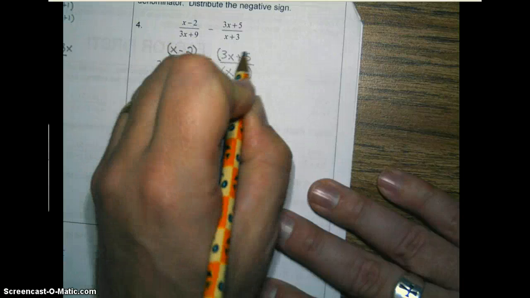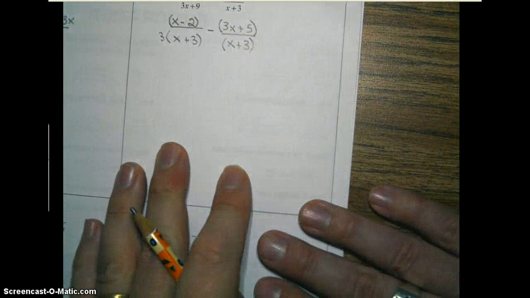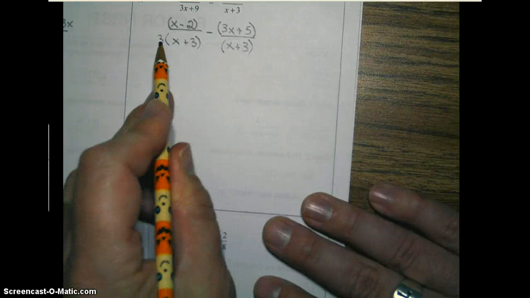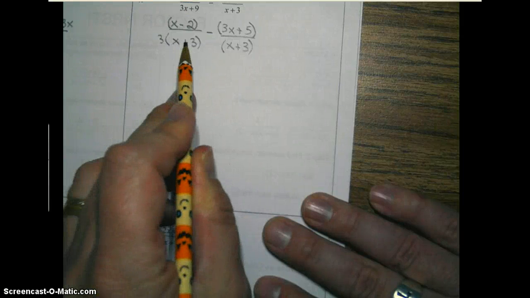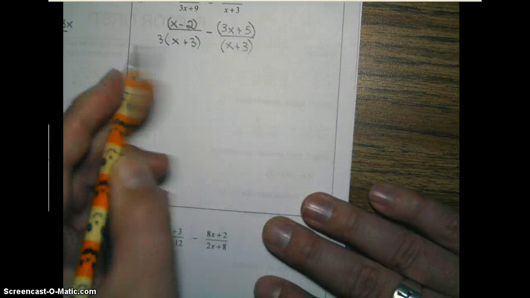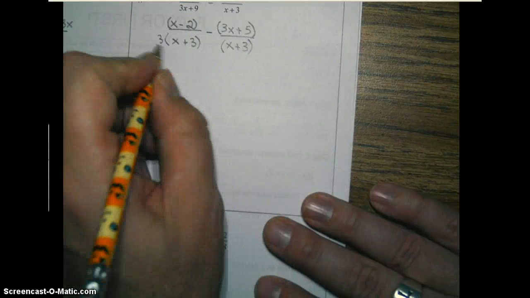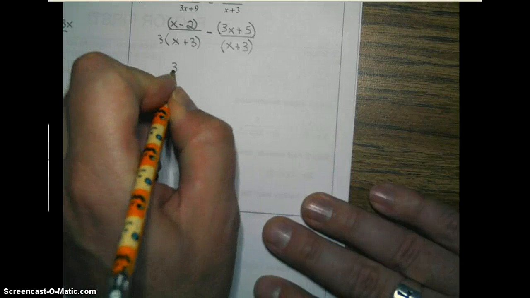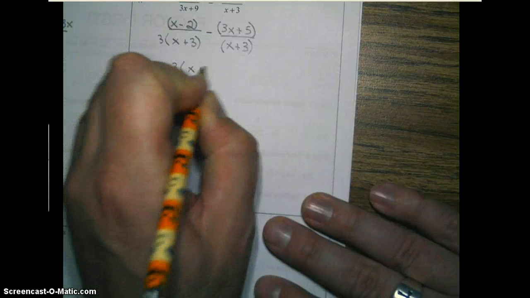This one has a 3, an x plus 3, and an x plus 3. So all the unique factors, 3 and x plus 3.